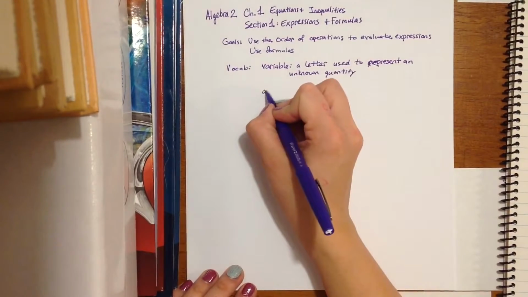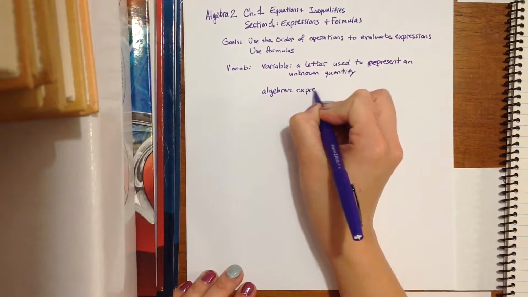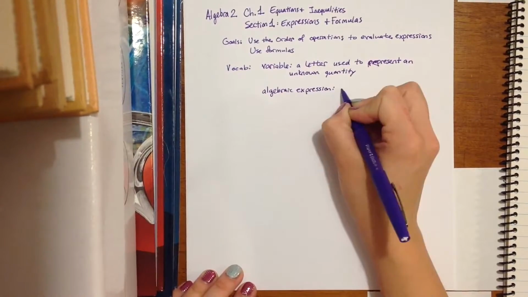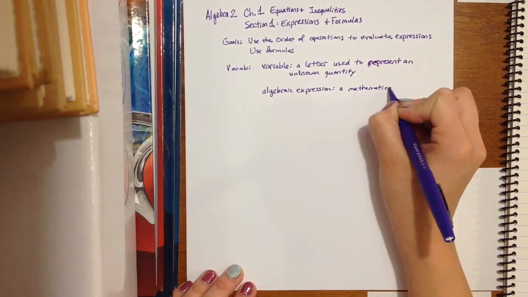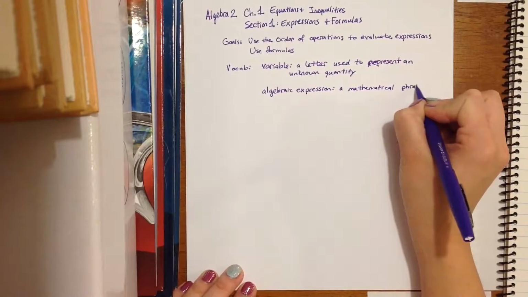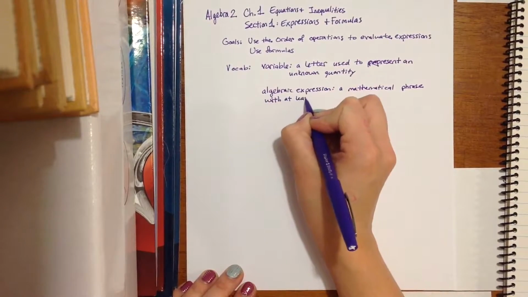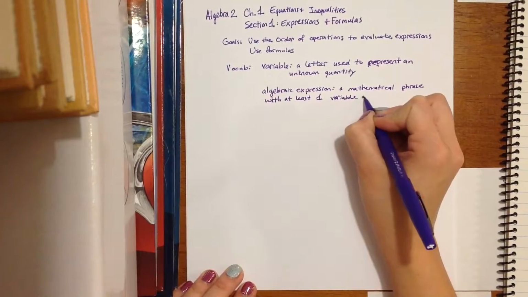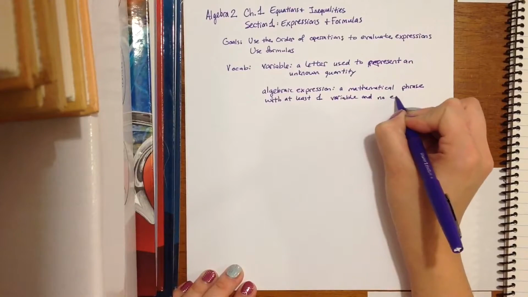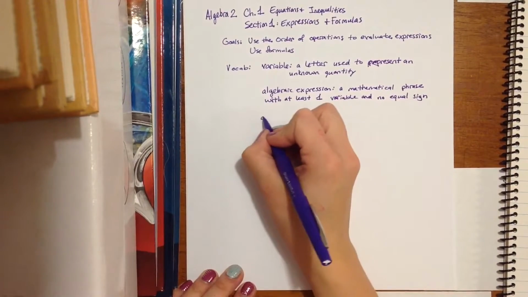Also, we need to know what an algebraic expression is. And that is a mathematical phrase with at least one variable and no equal sign. No equal sign on those.